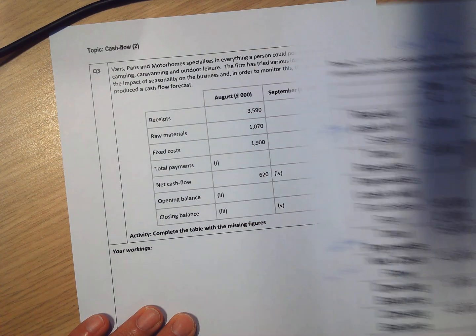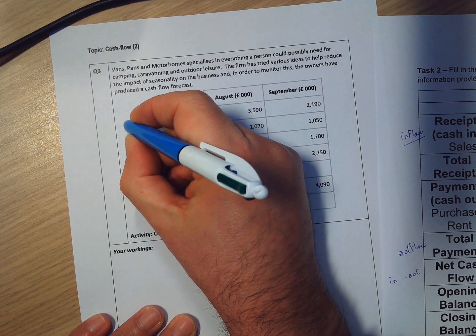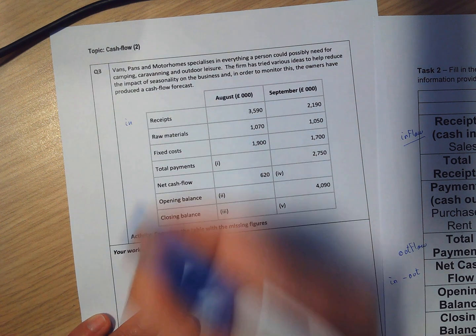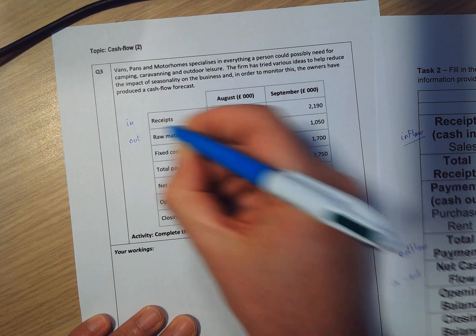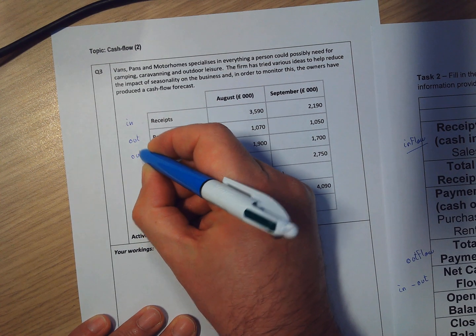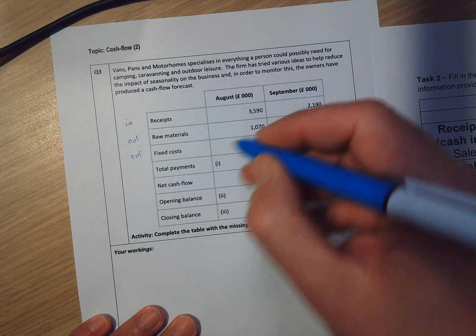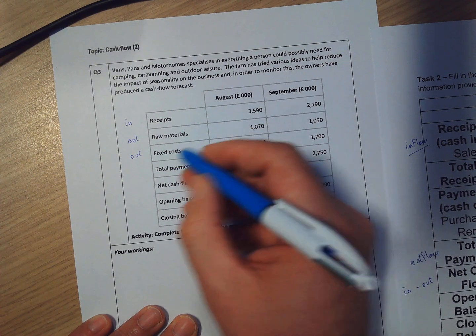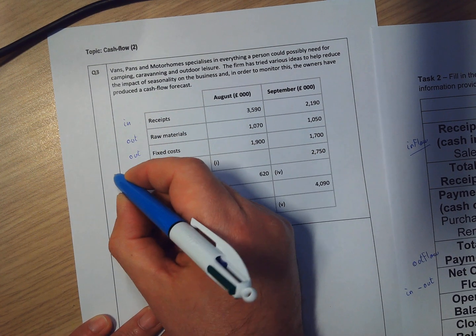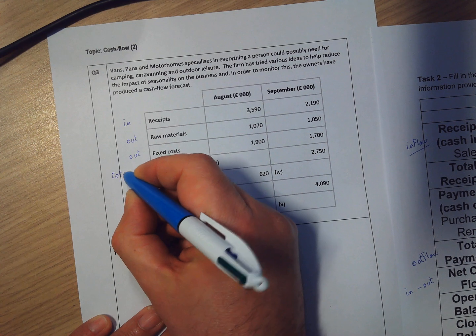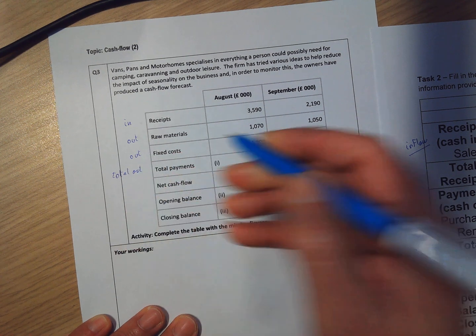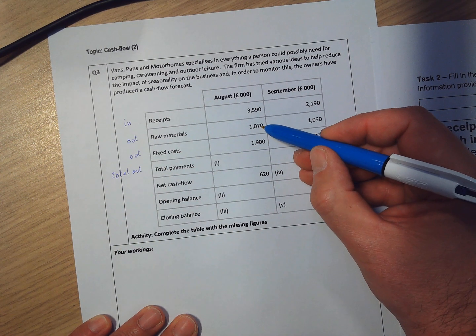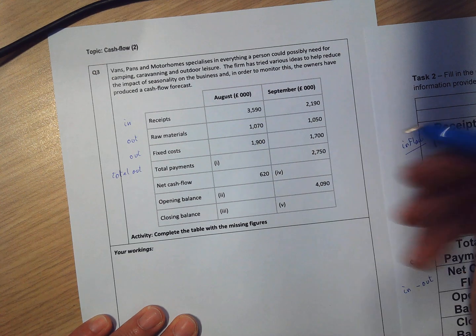And you need to remember that receipts is inflow, raw material is out, fixed cost is out, total payment is adding together your total out. So in this example, you add together 1,070 and 1,900.